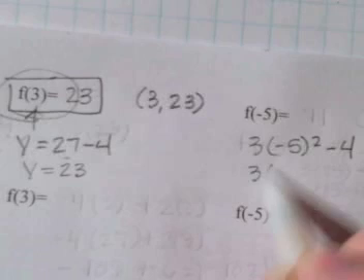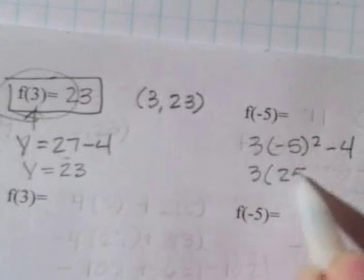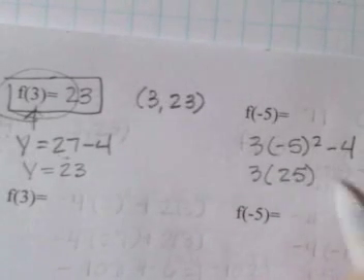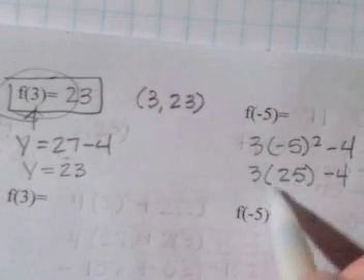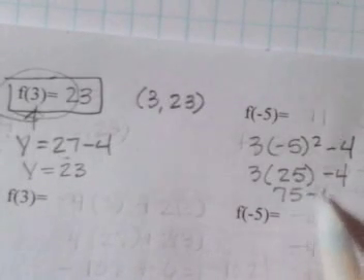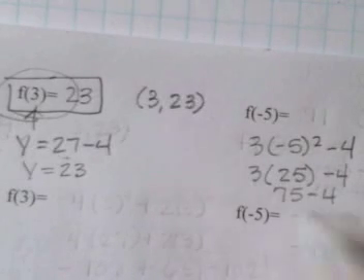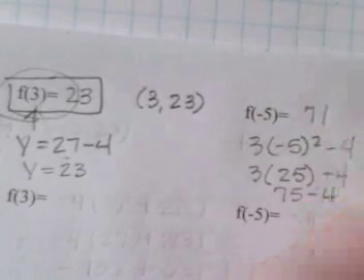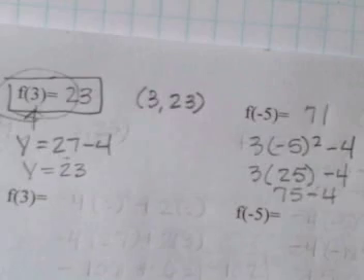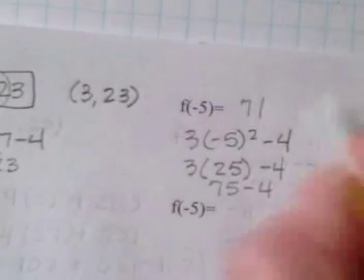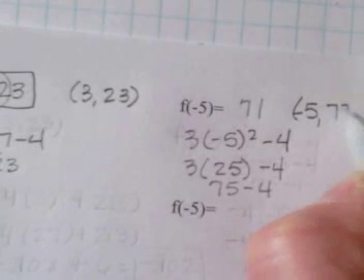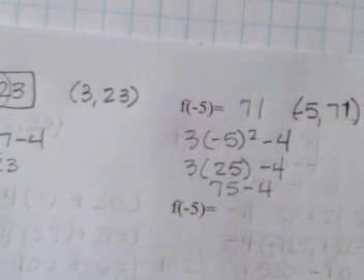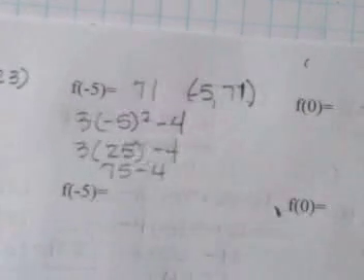And this becomes 3 times 25, because negative 5 times negative 5 is positive 25. Then I'm going to do my multiplication, and then subtract 4 from 75 to get 71. So I would say f of negative 5 is equal to 71. Again, I could write that as an ordered pair, negative 5, comma, 71, and that would be an appropriate way to state my answer.